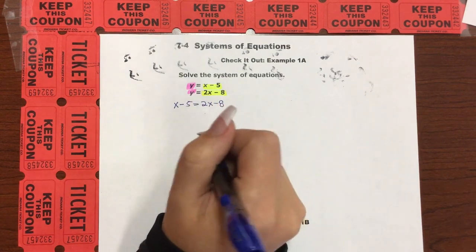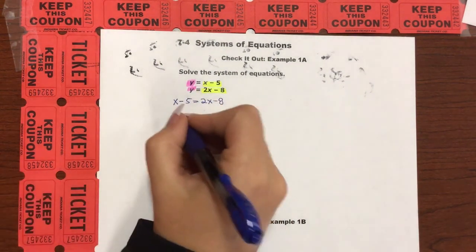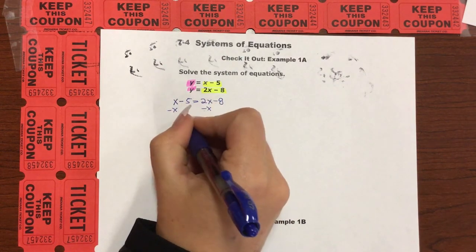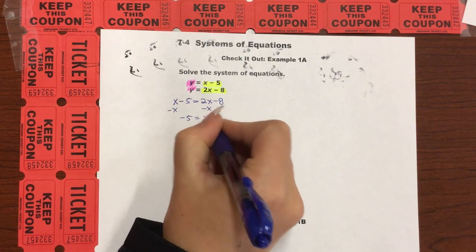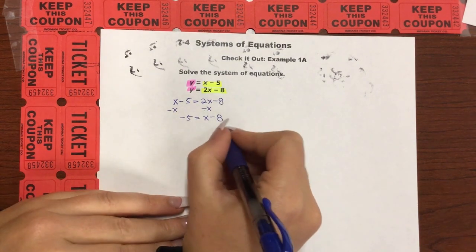And just solve. So we've got to get the variables on the same side. We're going to move the smaller one, which is to move this x. We get negative 5 equals x minus 8, and we just need to isolate the x.